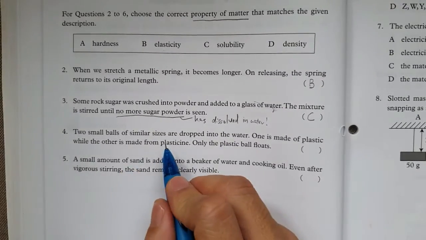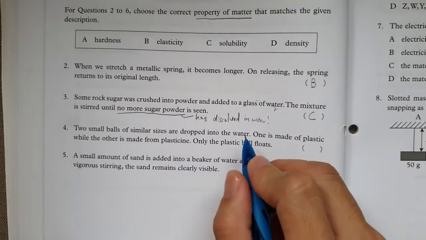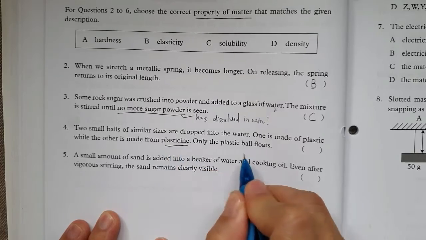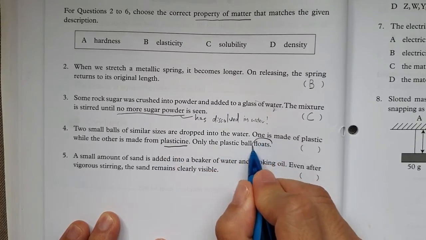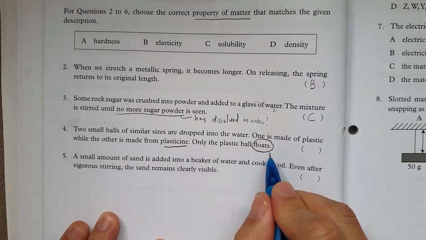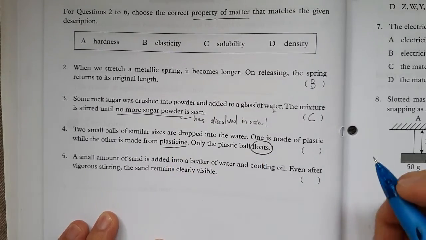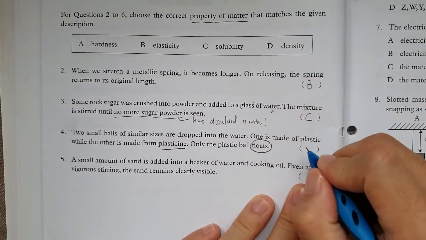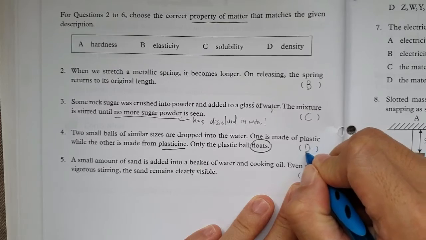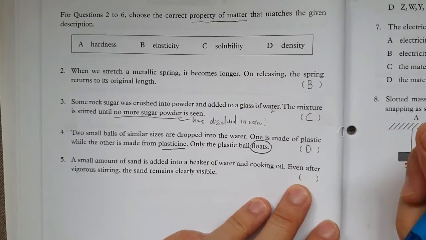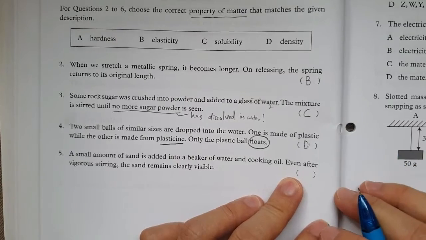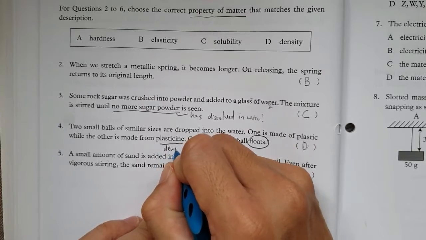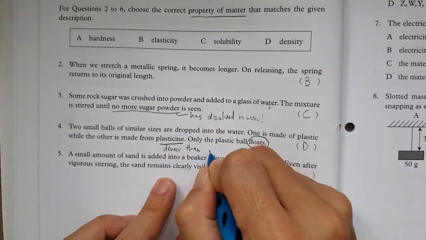Next, question number 4. Two small balls of similar sizes are dropped into water. One is made of plastic, the other one is made from plasticine. Only the plastic ball floats. Alright, so this one floats, your plasticine one will sink. So for this, when we talk about floating or sinking, we are talking about the density. Your plastic ball is less dense than water, therefore it will float on the water. Your plasticine is denser than water, so it sinks.